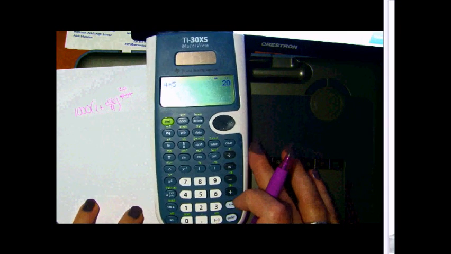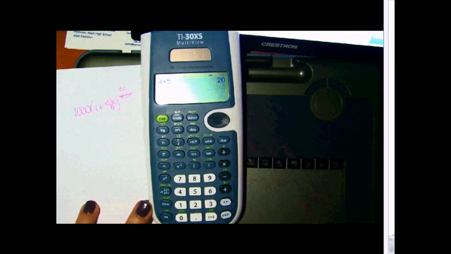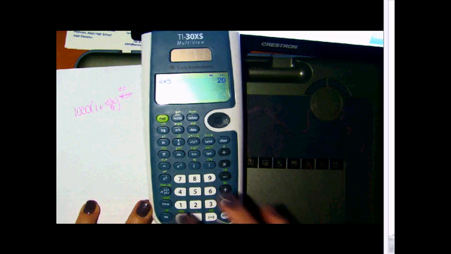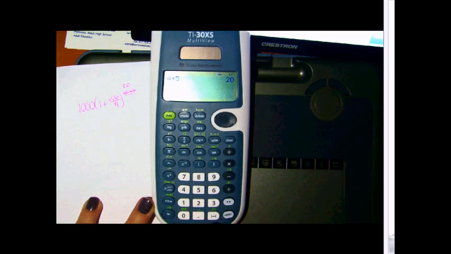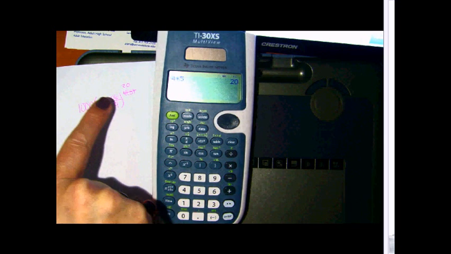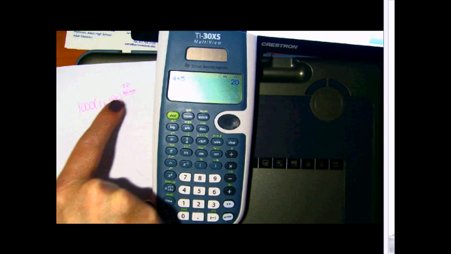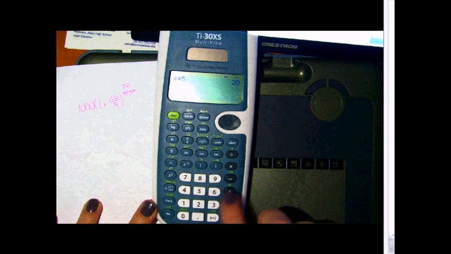I need you guys to see the buttons too though. Alright, so I cross out the exponent part and I write in the new exponent, and then I don't mess with this anymore. Like what I do next, I go 0.06 divided by 4.